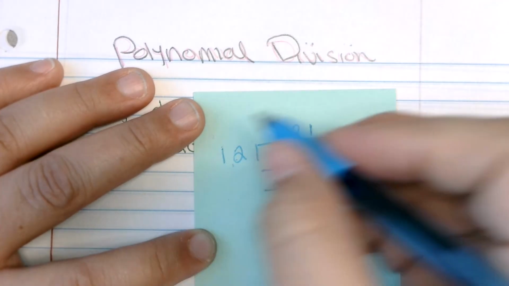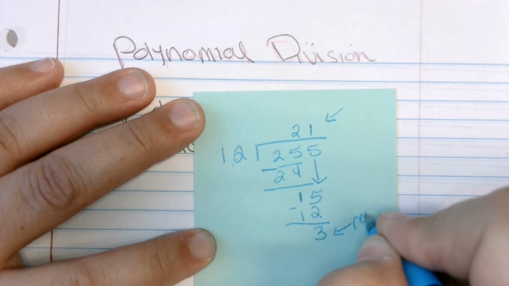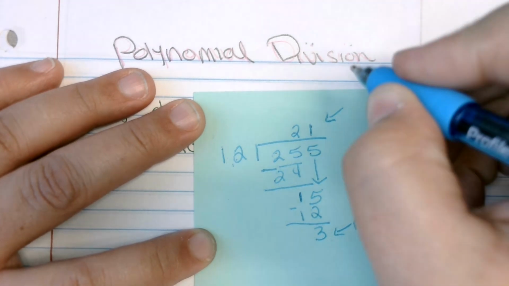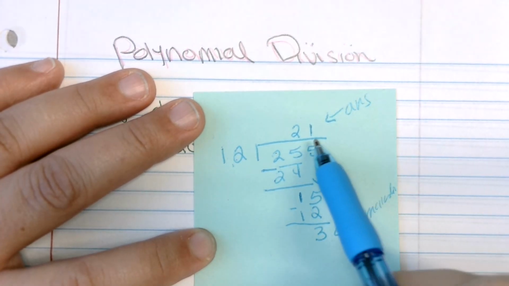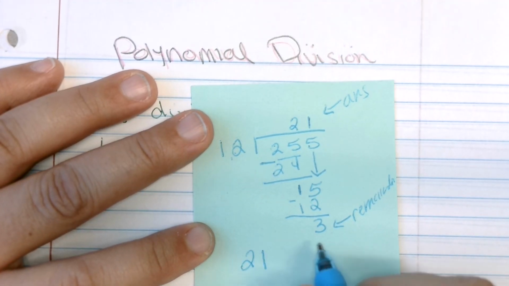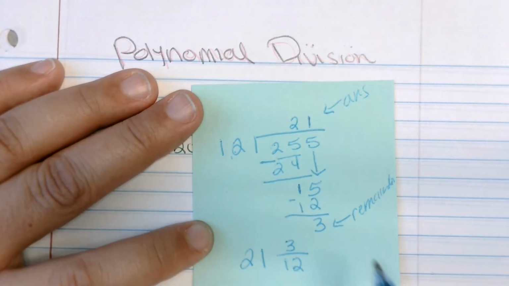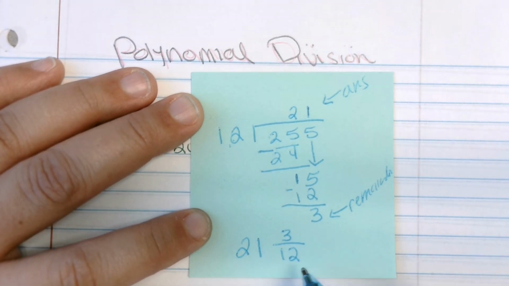And then when you write your answer, our answer is at the top and our remainder is at the bottom. So we would write 21 and then 3 over our divisor of 12. So the answer would be 21 and 3/12.